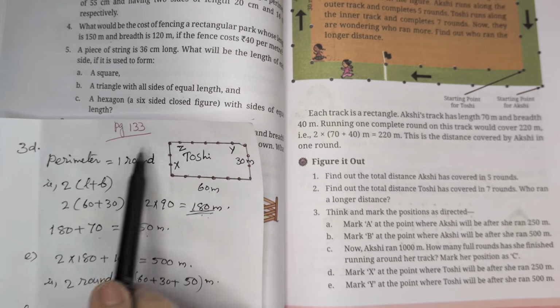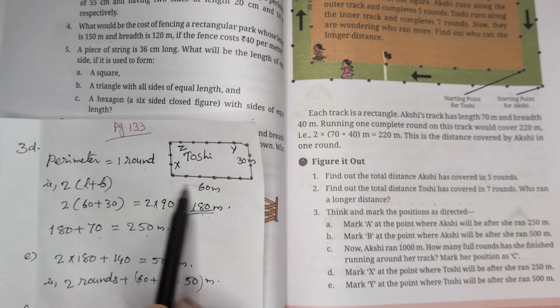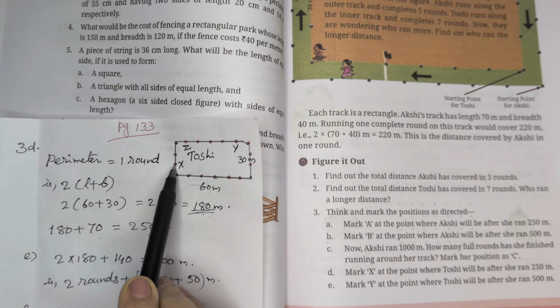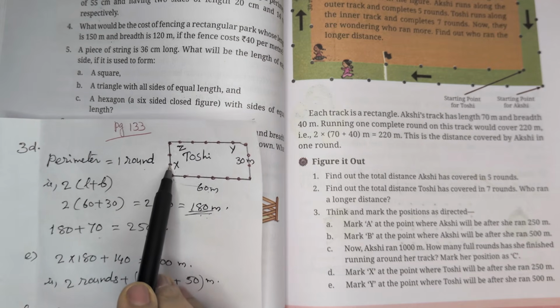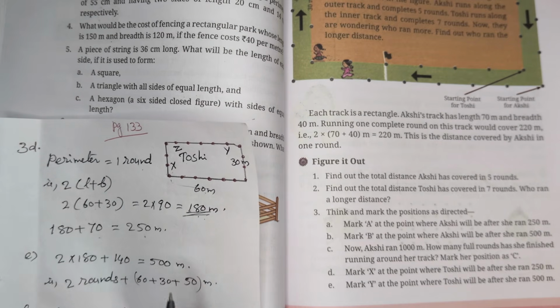After completing 1 round, again she reaches here the original position. From there 70. Here length is 60, that plus 10. That means 1 point here, or that plus 10. So that point we can mark as the letter X.